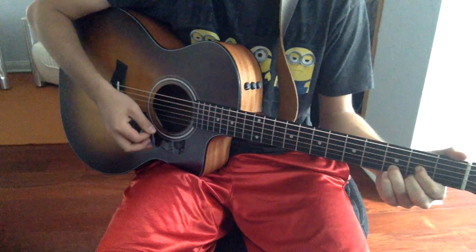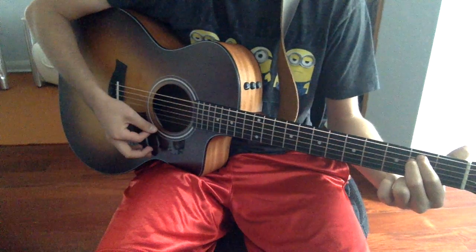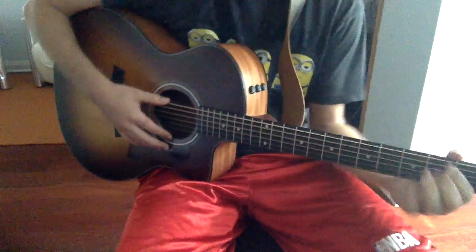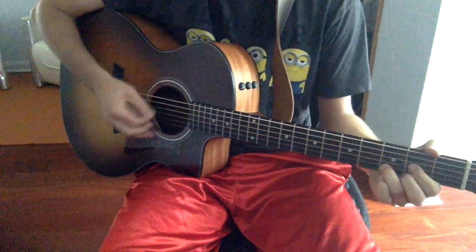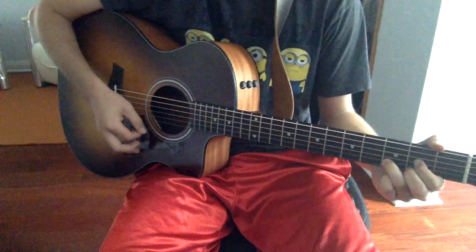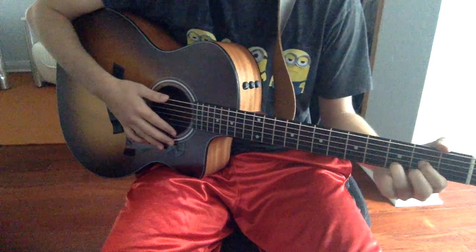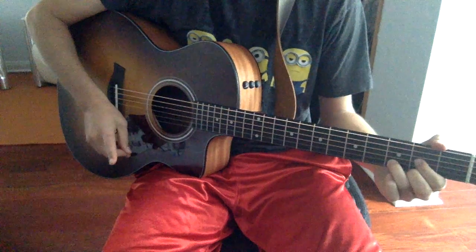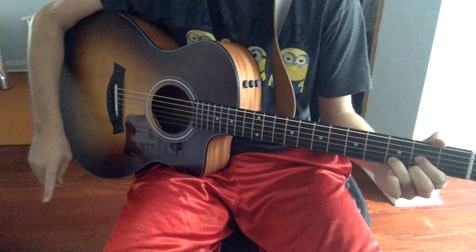So let's take Holy Spirit, which is basically a song with three chords: D, G, and E minor. First, you have to find the key of the song. For this song, it's D, G, E minor, right? So how do you find the key? The key is the chord that resolves the song.